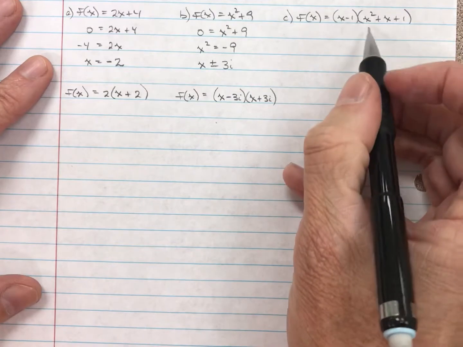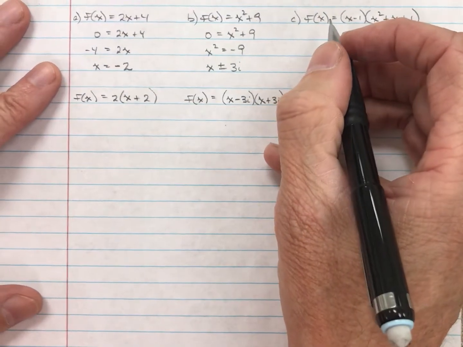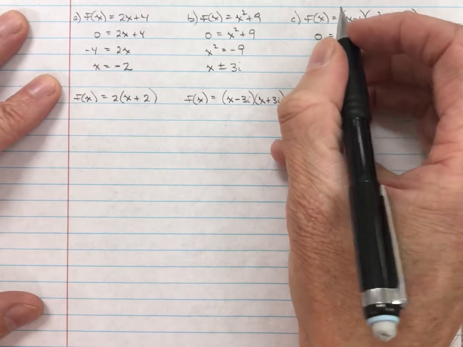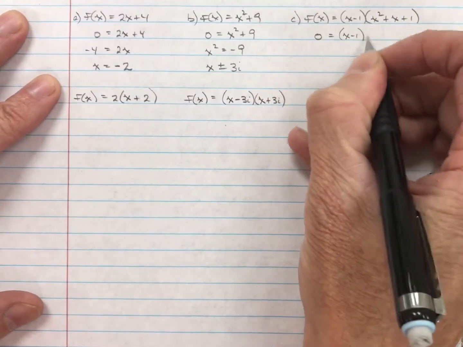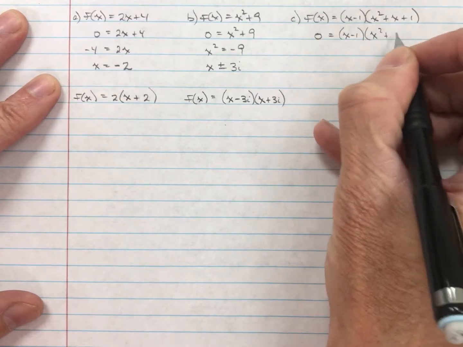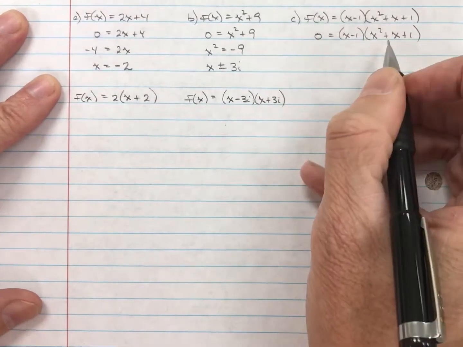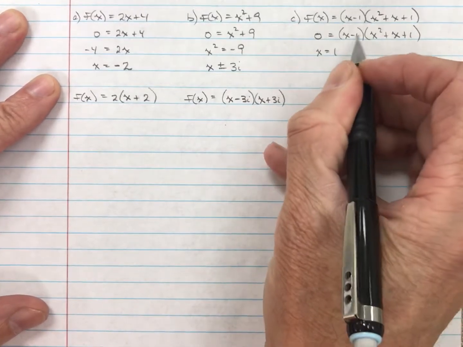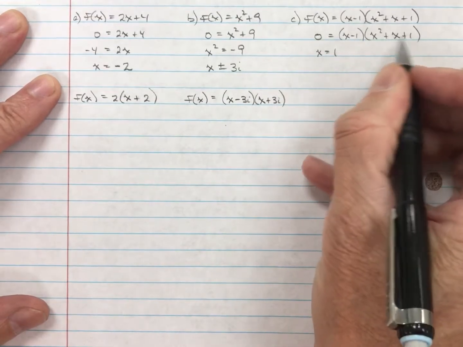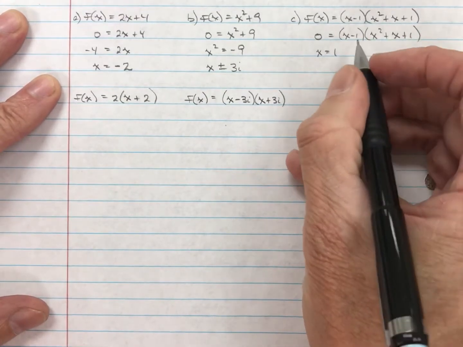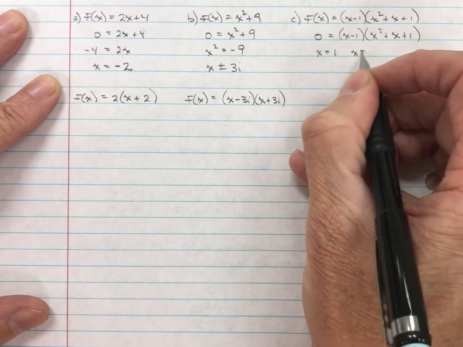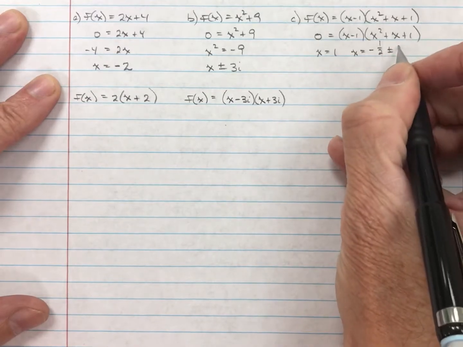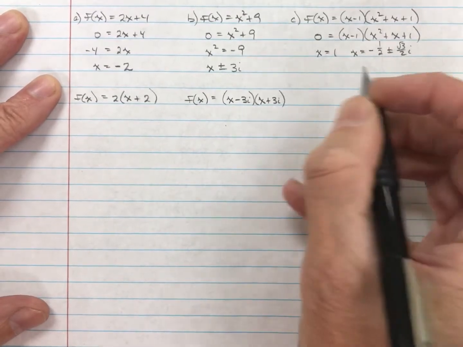Of course, I set this equal to 0, so 0 equals x minus 1 times x squared plus x plus 1. And then we solve it. Well, we know x equals 1 for this factor. And we've already factored this quadratic, and it told us that x is equal to negative 1/2 plus or minus root 3 over 2 times i.